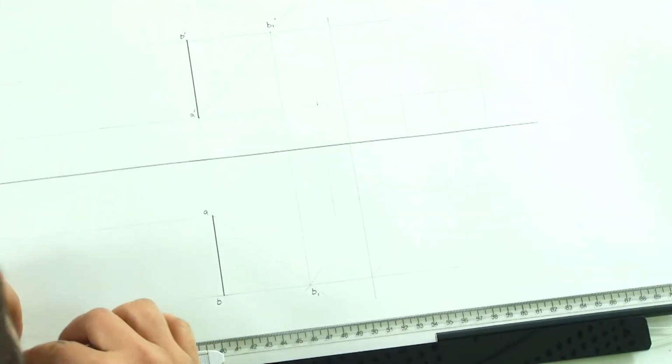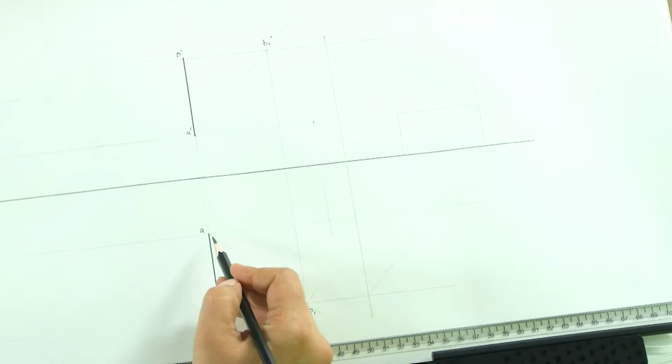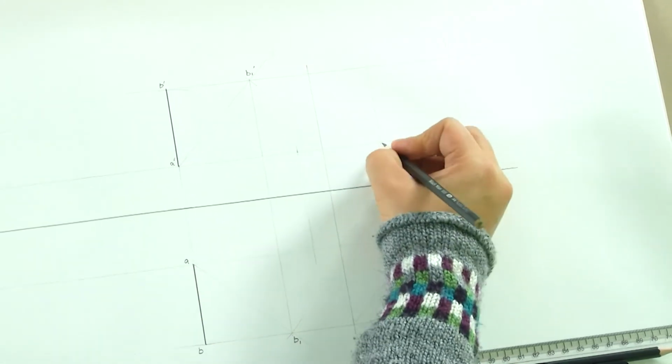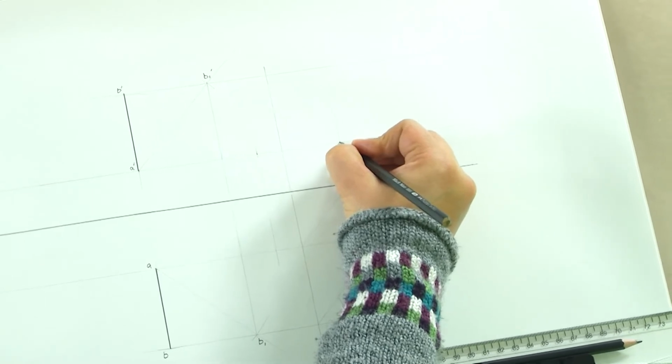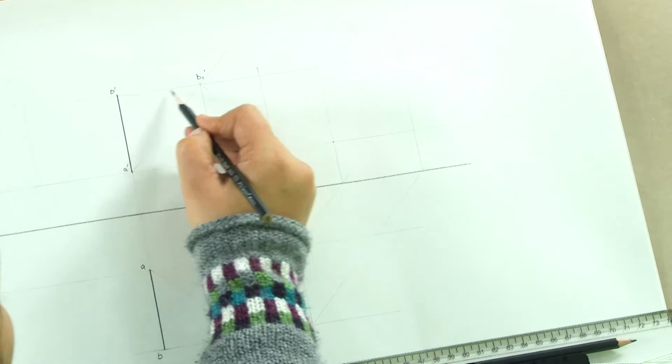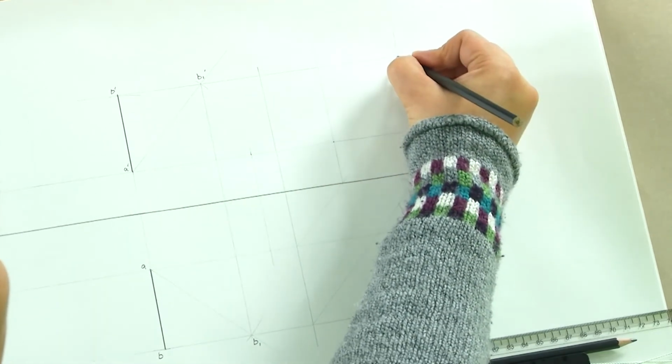Now, let us match the projections for both the points. So, this is A, and this is the point which we get for A. This is B, and this is the projection for the point B.